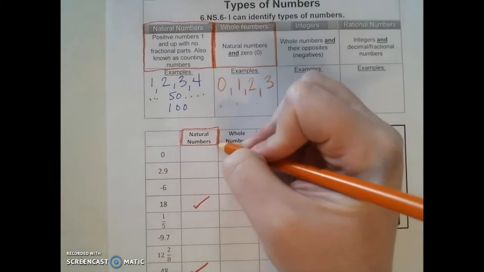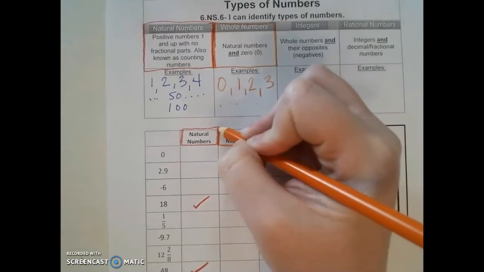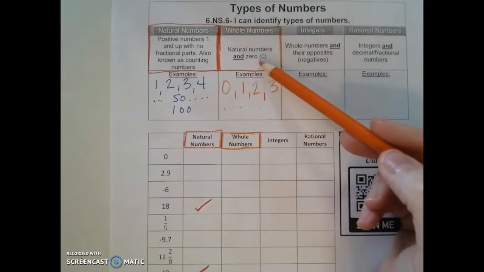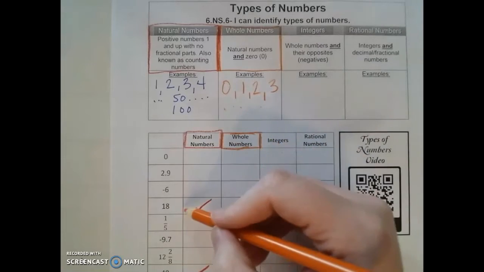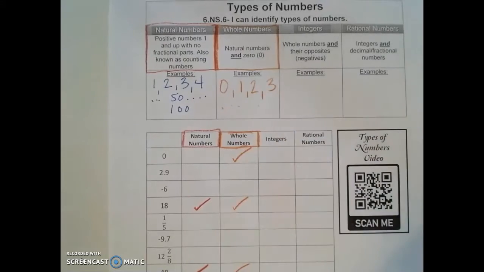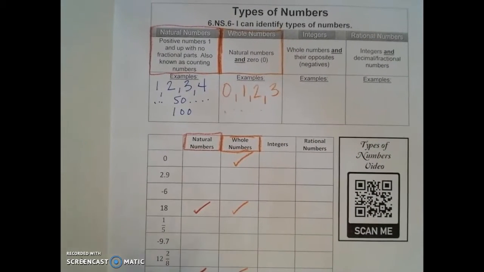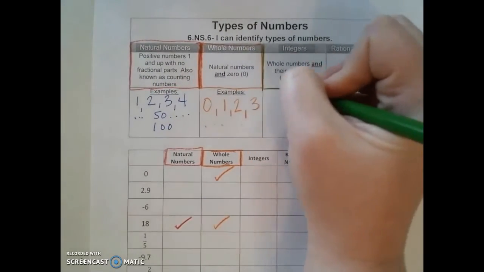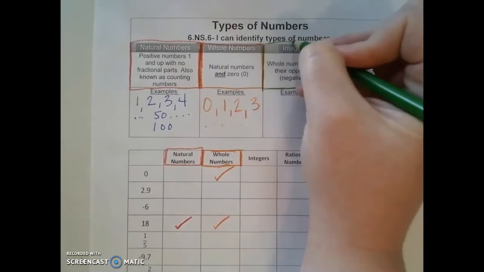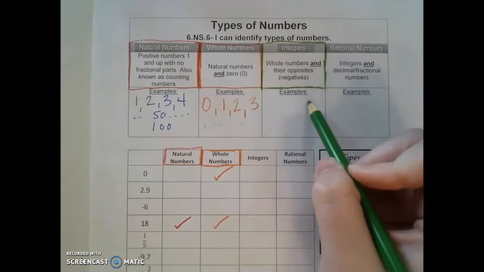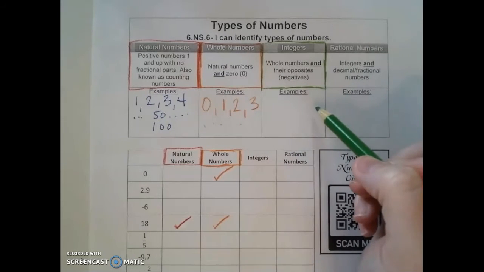Then our whole numbers here again, going back to our orange color. Remember, our whole numbers are natural numbers and 0. So here we're going to check the natural numbers, but we're also going to check 0. Okay? Our integers, I'm going to highlight in green. Integers are whole numbers and their opposites. So our integers can be positive or negative numbers.